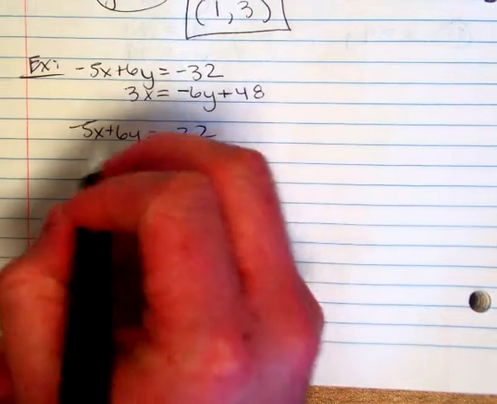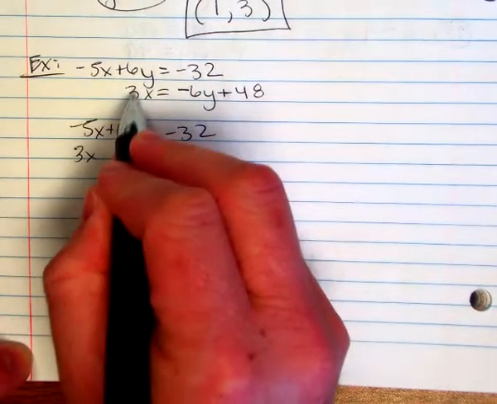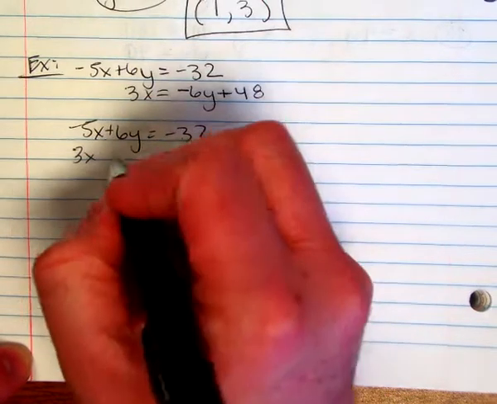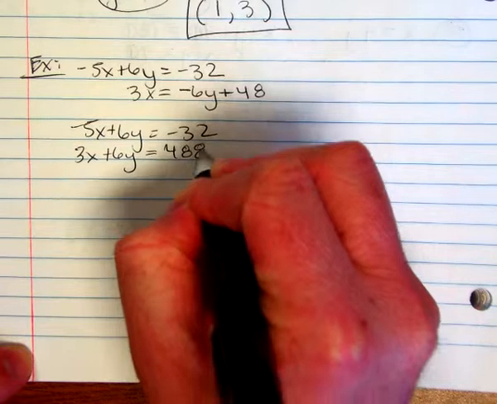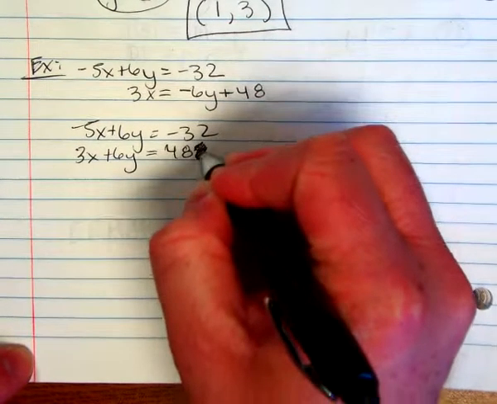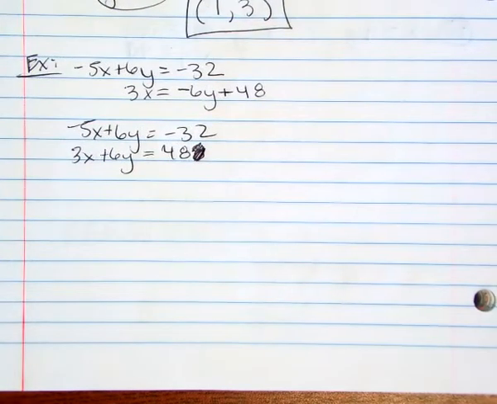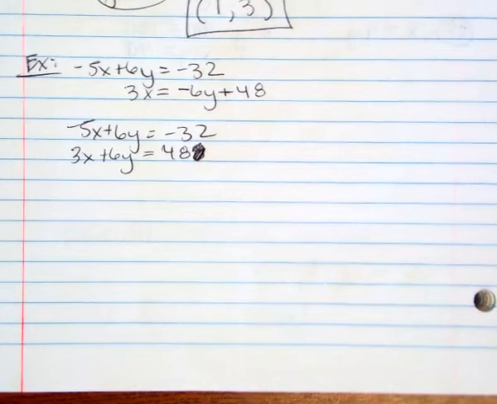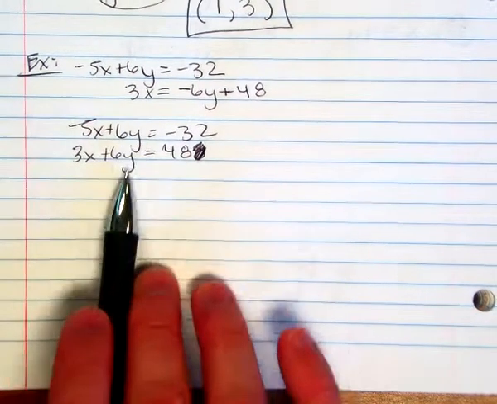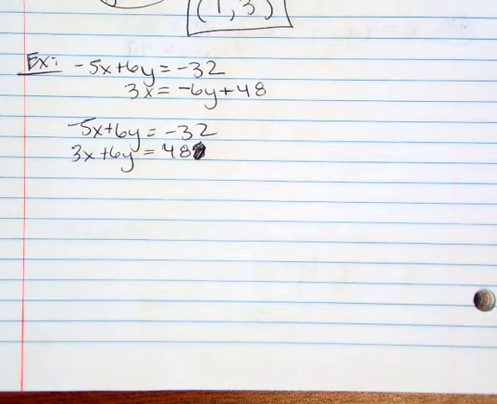So it's going to become positive 3x, and if I move the negative 6y over, it's now plus 6y equals 48. Whoops, too many 8's. Equals 48. Okay, everything is lined up. X with x, y with y, constant with constant.